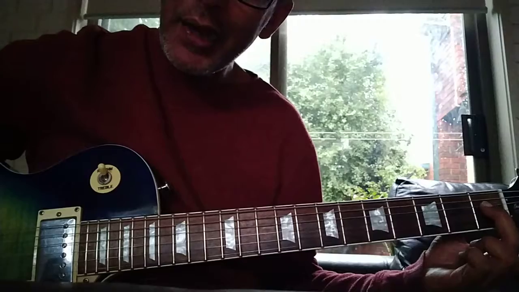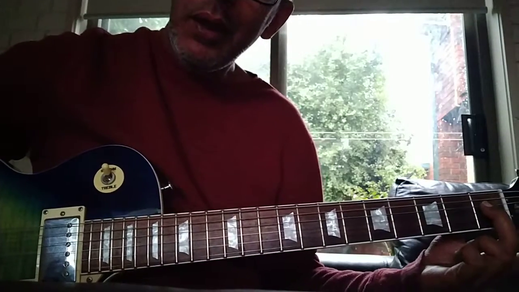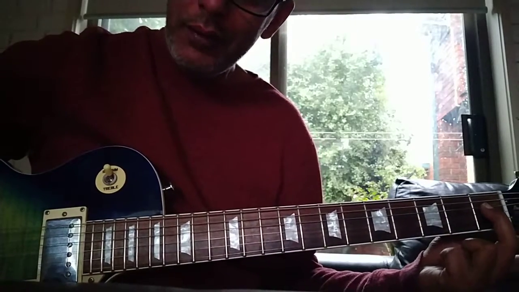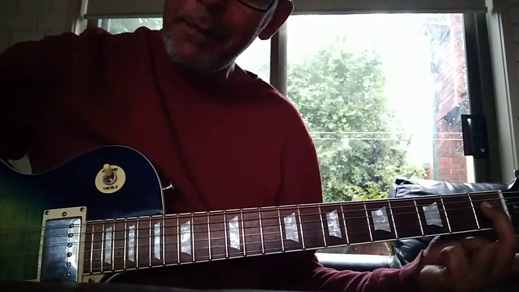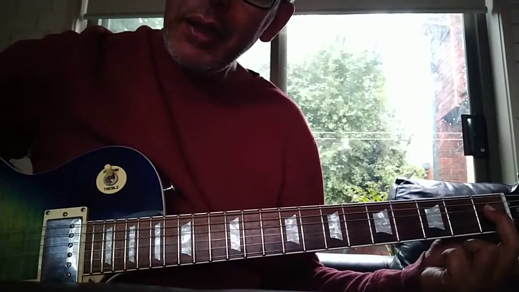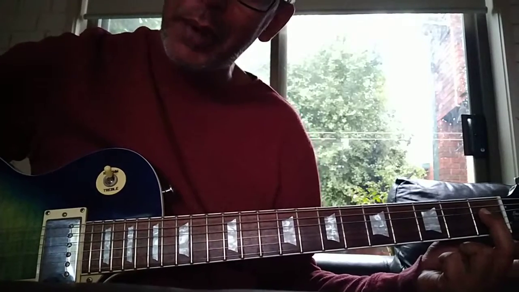If I am flattening my third in the major chord, I am playing the minor version of that chord.